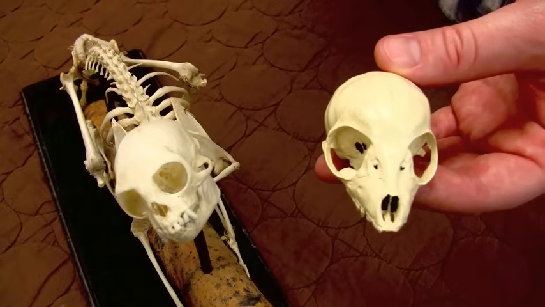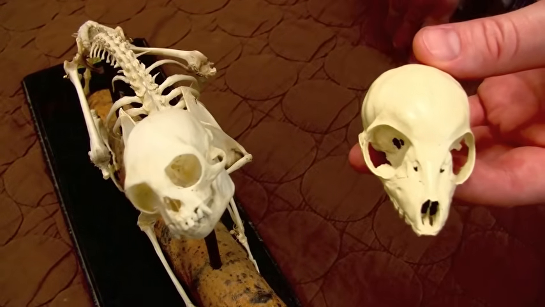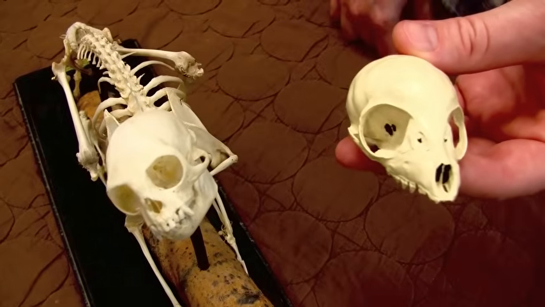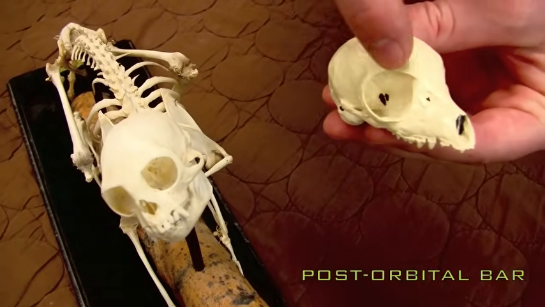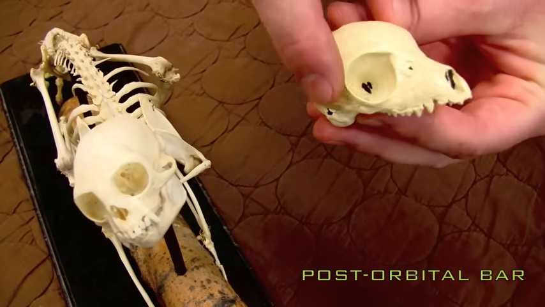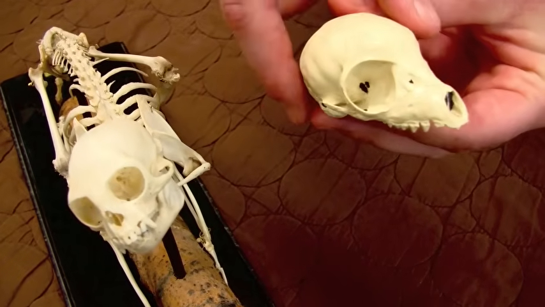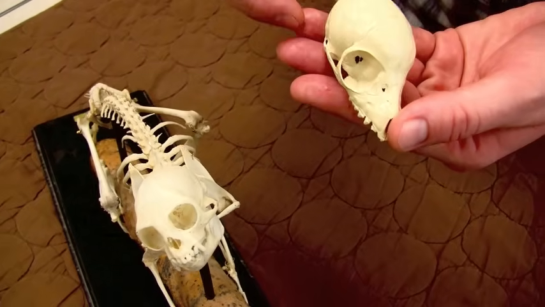So another difference that you can notice between the anthropoid primate and the prosimian has to do with that bony enclosure around the eye that I talked about. So the prosimian has what's known as a postorbital bar, this piece of bone that goes behind the eye to protect it, sort of along the side of the eye. But you notice that you can still see through. It's not completely enclosed. There's an opening there.